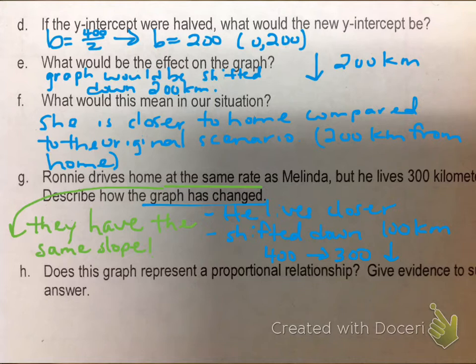Okay? Does this graph represent a proportional relationship? And give evidence to support your answer. Okay? Well, remember, what is a proportional relationship? A proportional relationship is direct variation, right? So basically this question is asking you, is this direct variation? Okay, so again, like I said, this question is really asking, is this a direct variation? And then give evidence if so.